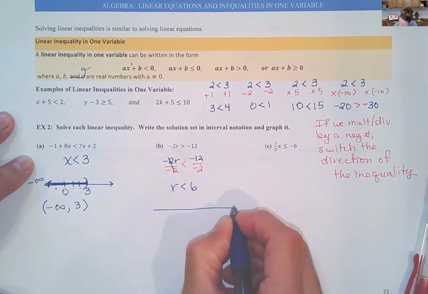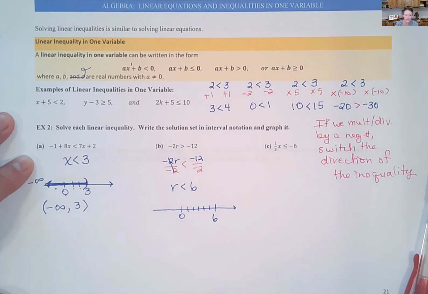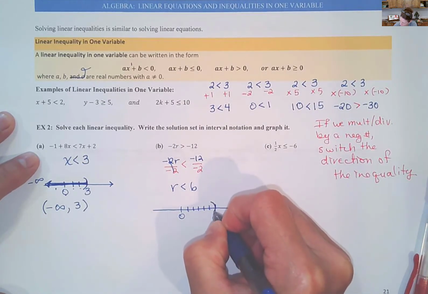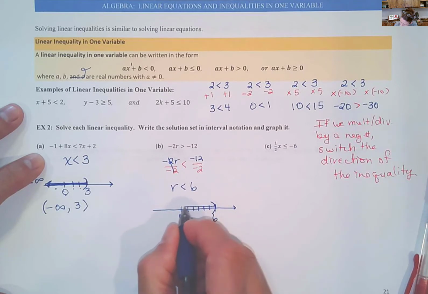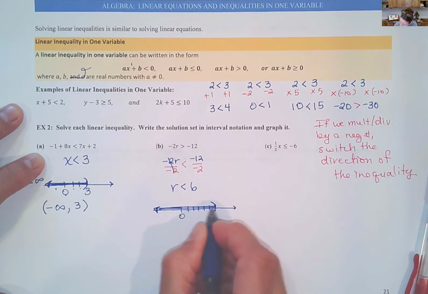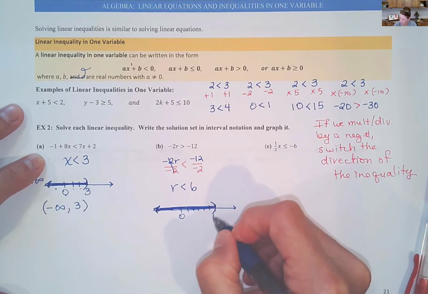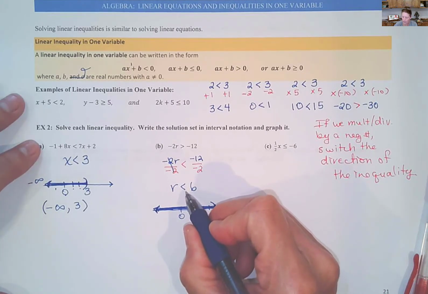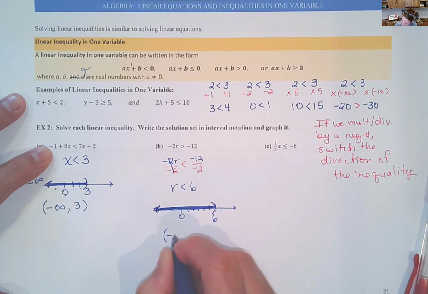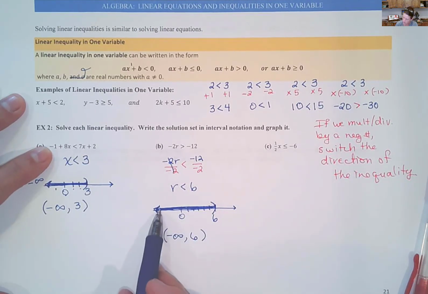Let's graph it. Find 0, find 6, and let's identify all numbers less than 6. We do that by simply shading the points for all of these numbers to the left of 6, with a parenthesis because this is a strict inequality, and in interval notation, we would write negative infinity to 6, because this arrow goes in the direction of negative infinity.